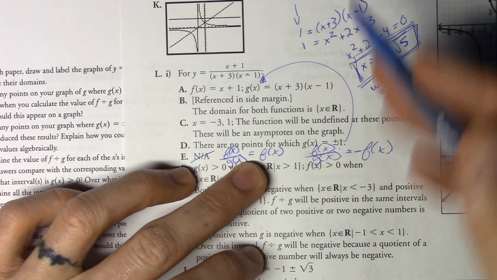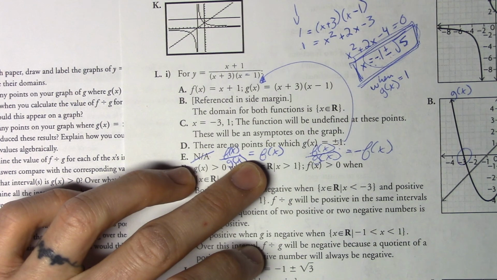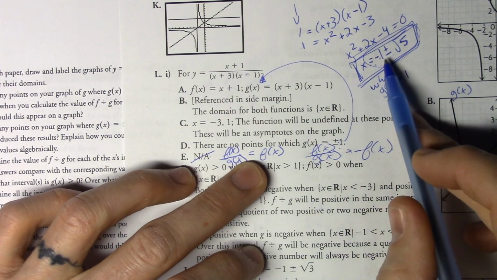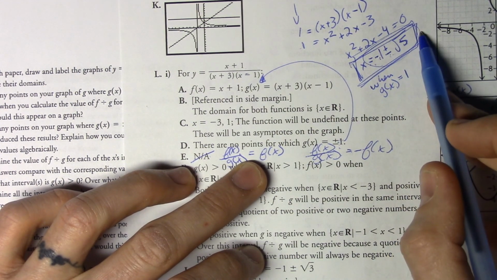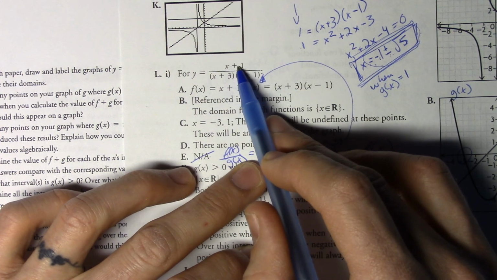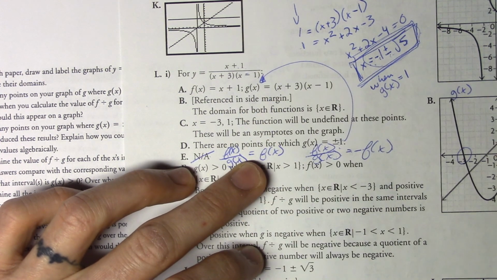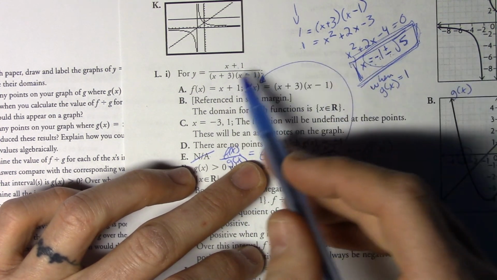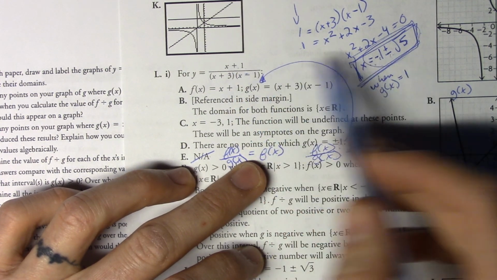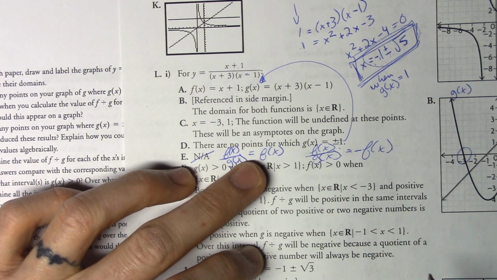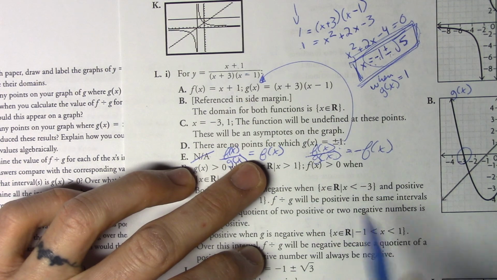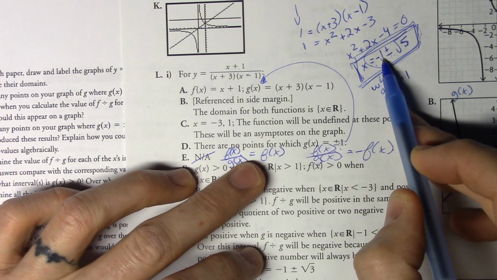In this case, x is this value. So it will actually be equal to negative 1 plus or minus root 5 plus 1. So in other words, just plus or minus root 5 because the 1's cancel. Right? This positive 1 and this negative 1.